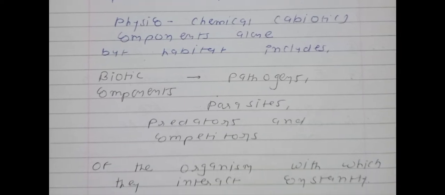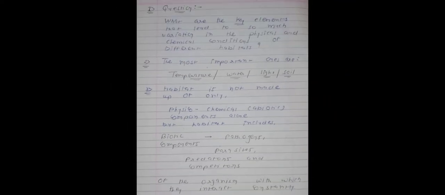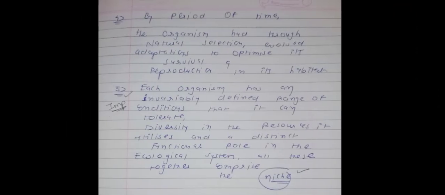So of the organisms with which they interact constantly. So we can say that in a particular habitat the constant interaction will be there. So habitat is made up of both things, biotic as well as abiotic. See, we can say that these names, pathogen, parasite, predator, and competition are biotic factors, while temperature, water, light, and soil are abiotic factors.